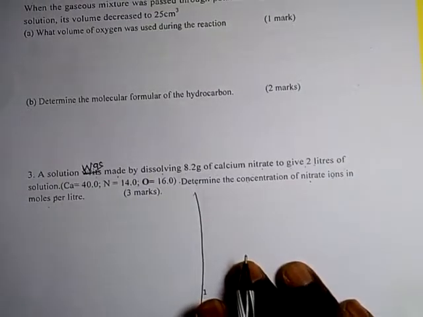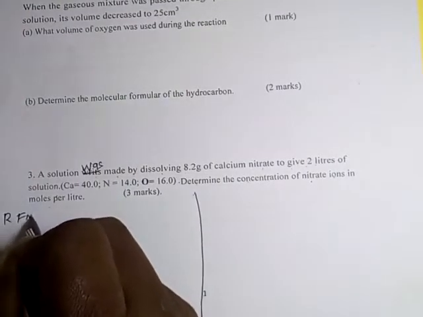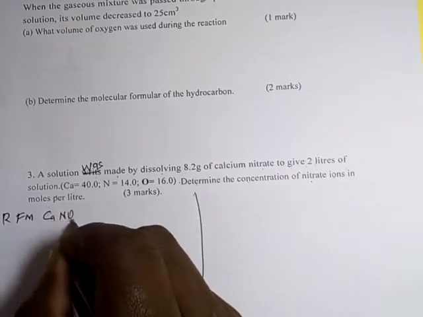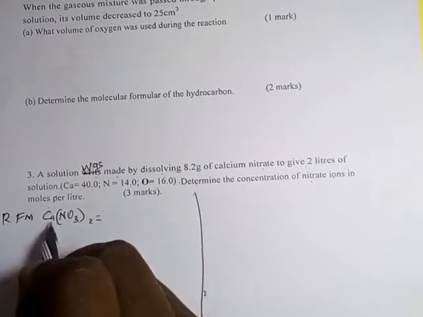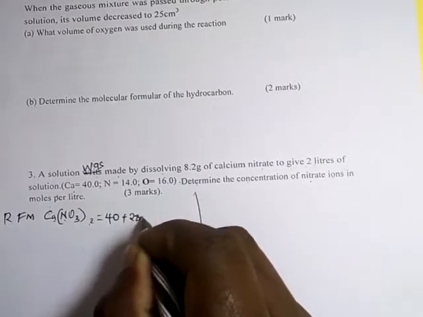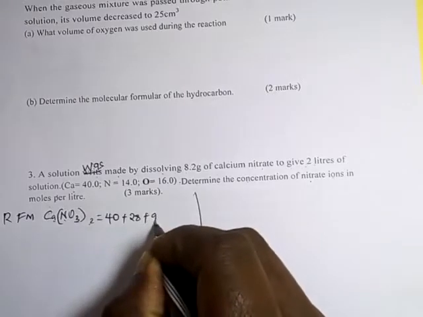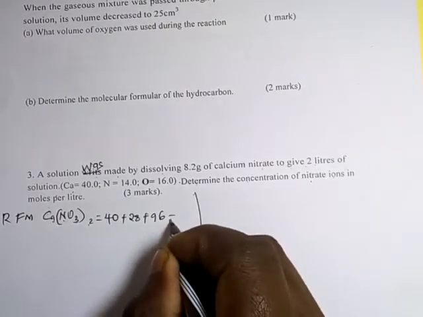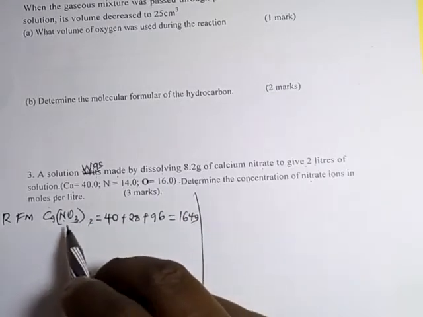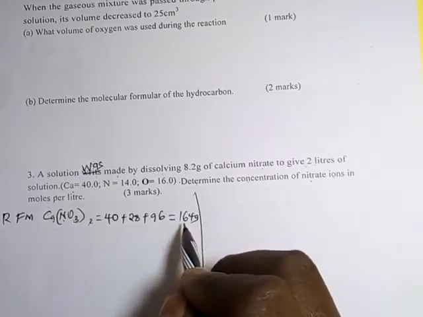So first, let us calculate the RFM of calcium nitrate. Calcium we have been given, it is 40. Nitrogen is 14 times 2, which is 28. Oxygen is 16 times 3 times 2, which is 96. It will give us a total of 164 grams. That's 1 mole of calcium nitrate salt contains 164 grams.